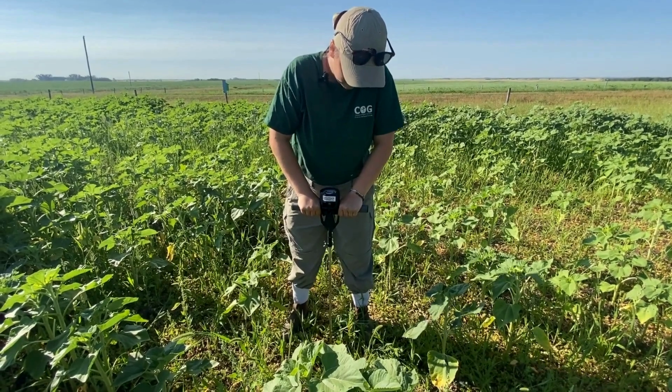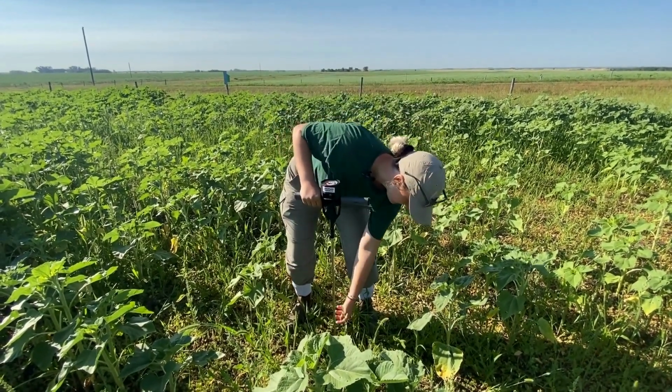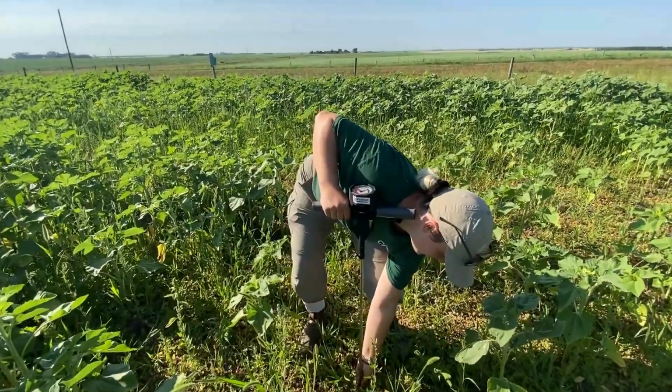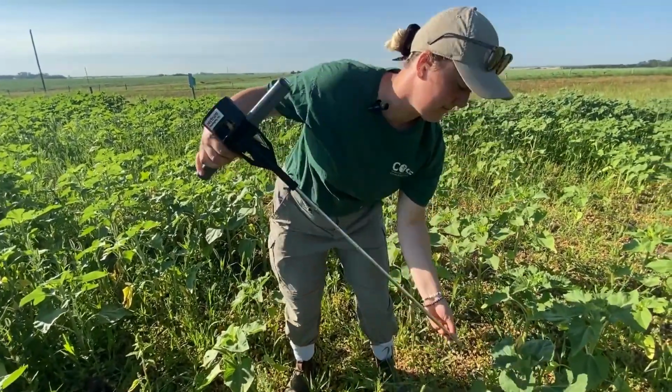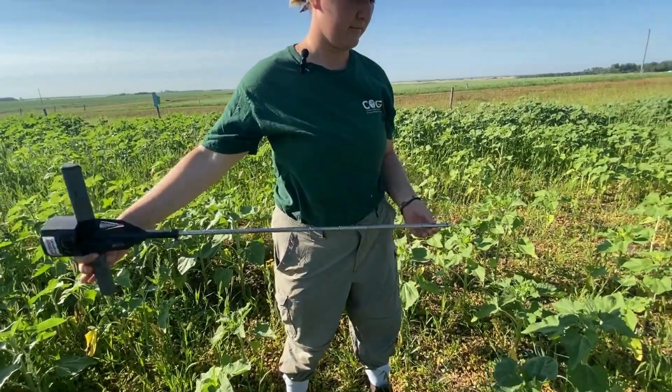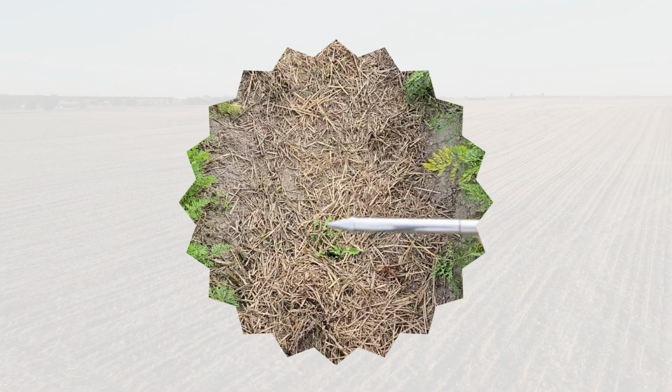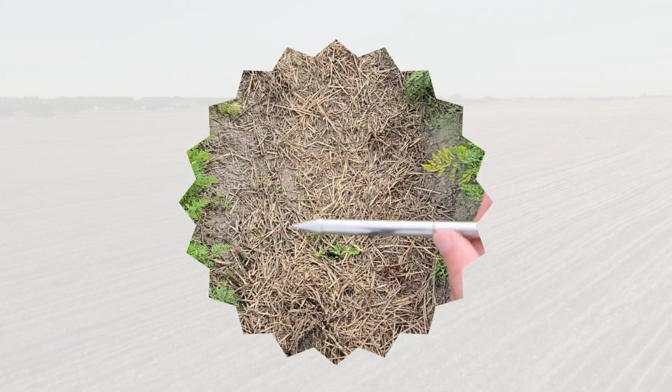So before I pull the penetrometer up out of the soil, I'm going to bend down and wrap my hand around the shaft of the penetrometer right at ground level. Once I pull it up, I can now read the depth at which I reached 300 psi. For example, the length of the shaft between the tip and my hand.